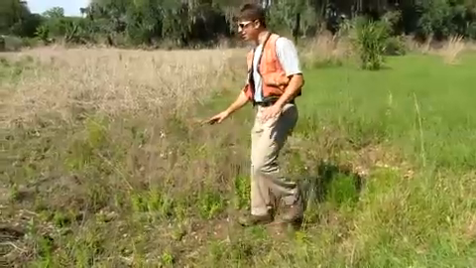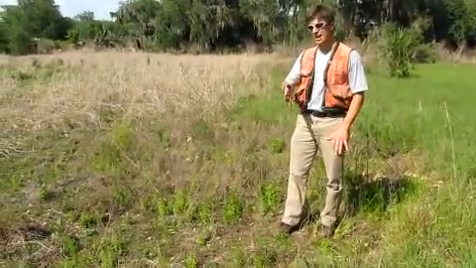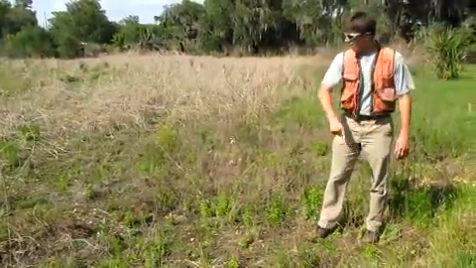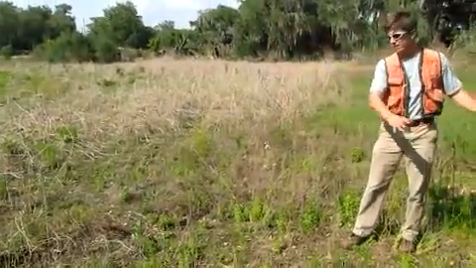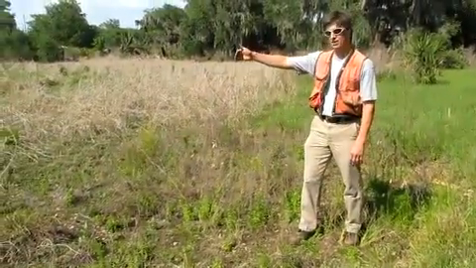Now we want to look closer at the soils and start to delineate the hydric soils around this area. What we'll do is I'll lay out a transect, so to speak, across this basic little boundary to try to figure out where those hydric soils are.